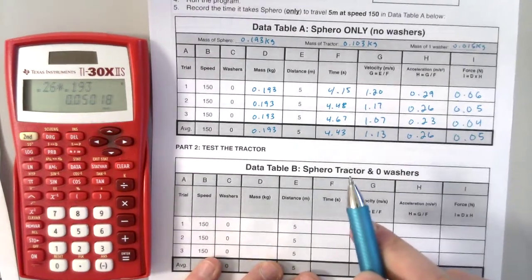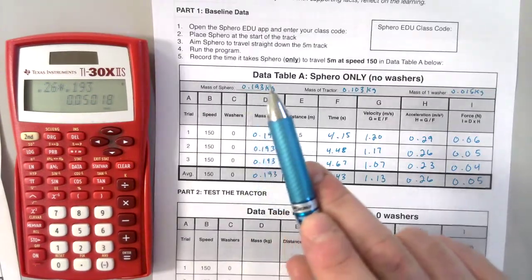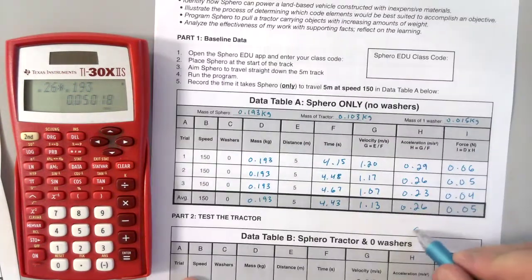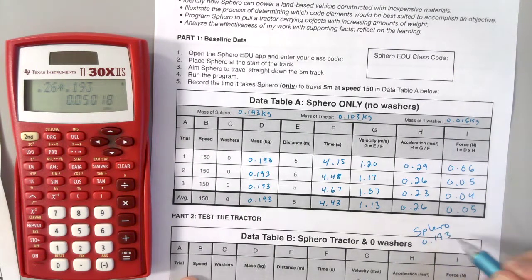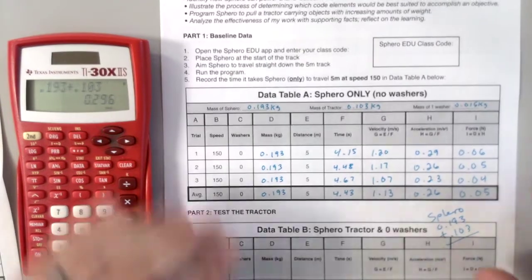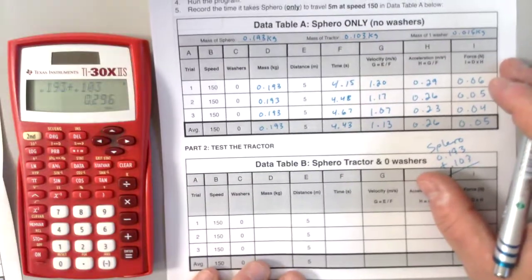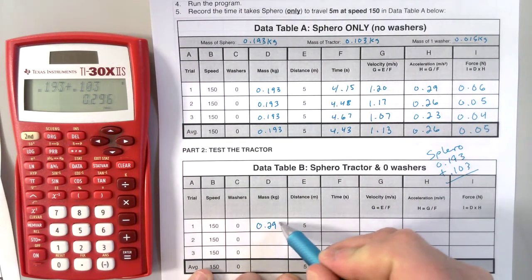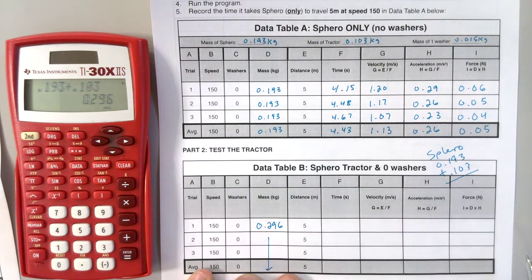Now for your data table B, you have the mass of the Sphero and the tractor. So you're going to want to add up your Sphero mass and your tractor mass. My Sphero is 0.193, and I'm going to add that tractor mass to it, 0.103. When I add those together, I get 0.296 for all of these.